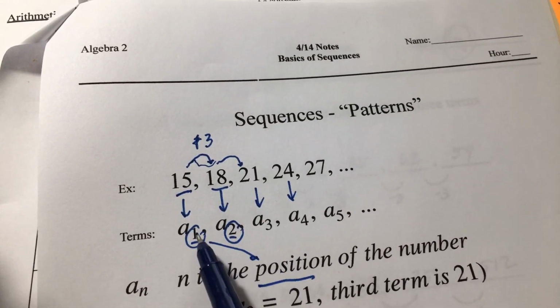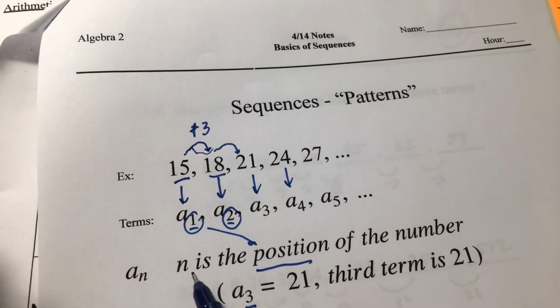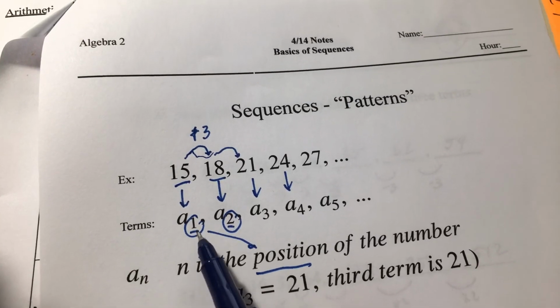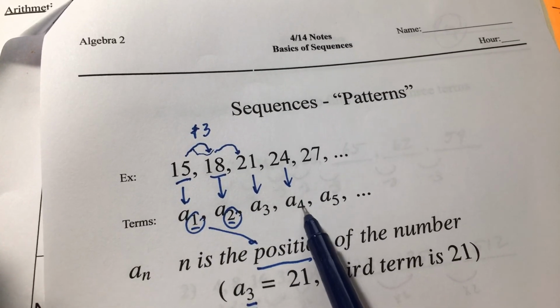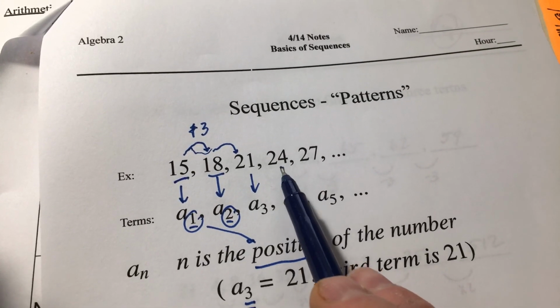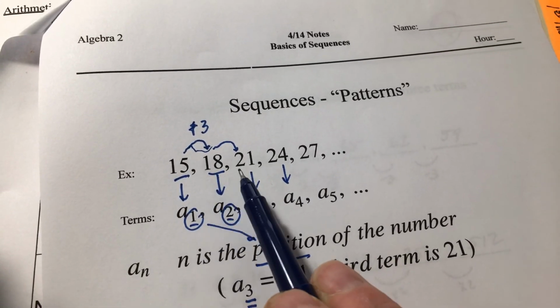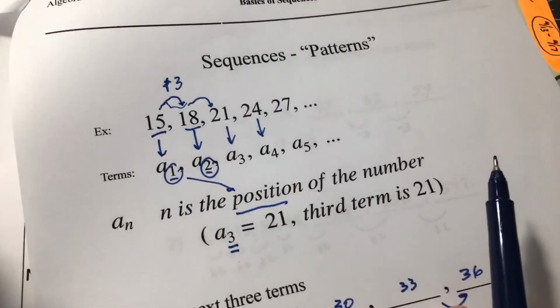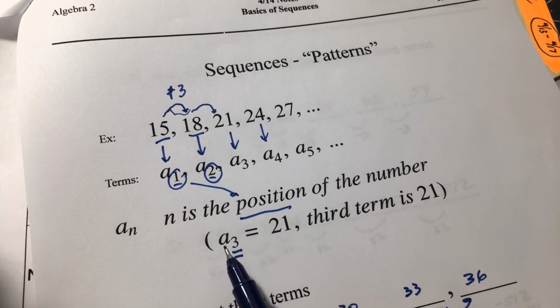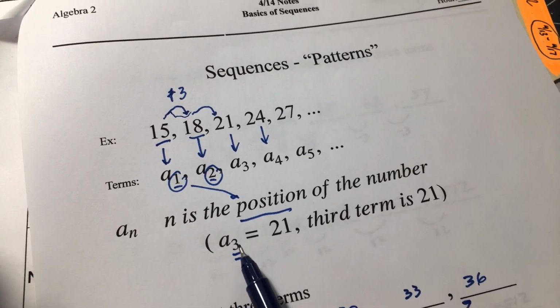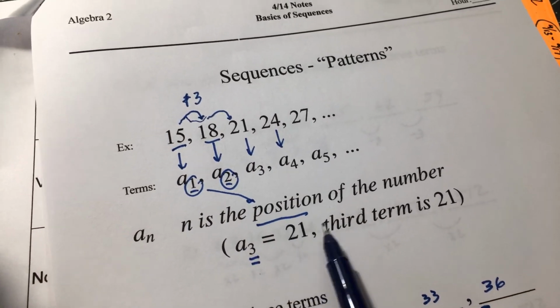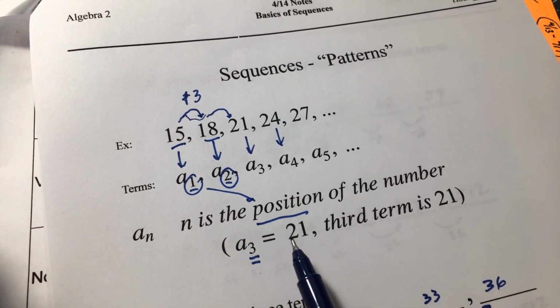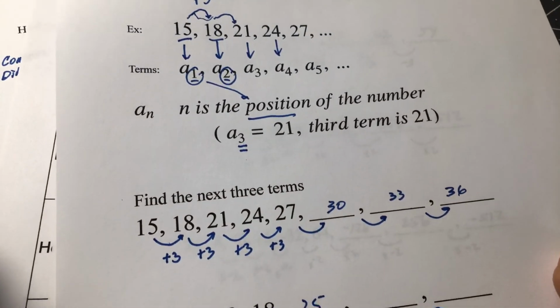These little numbers on this A sub 1, that n sitting down there, that 1, that 2, that 3, that's the position of the number. So A sub 4 doesn't mean there's a 4 up here. It's the fourth number in line. Here the example I have is A sub 3. That means the third term. What's the third number in line? 21. So A sub 3 equals 21 means the third term is 21.